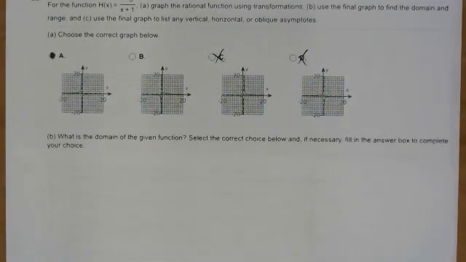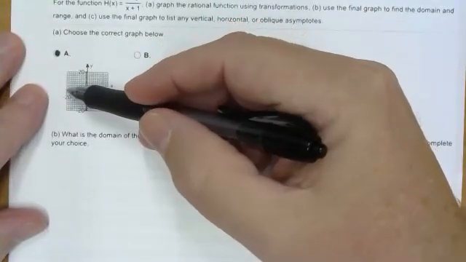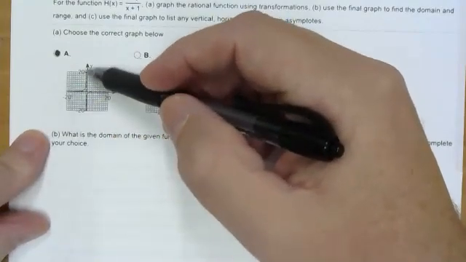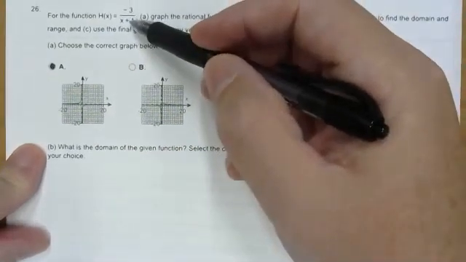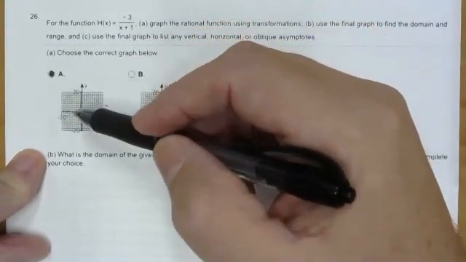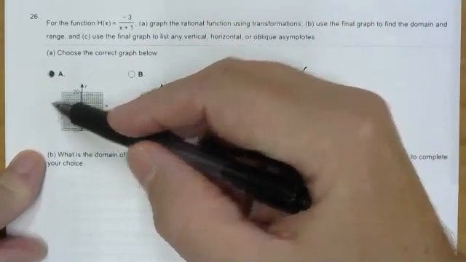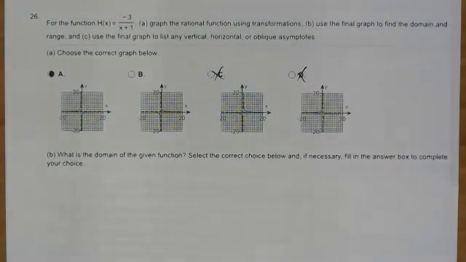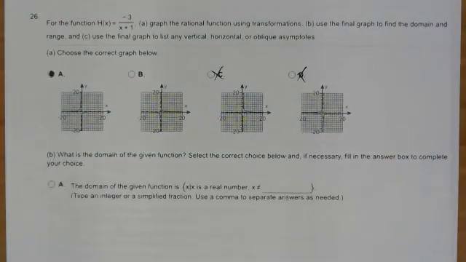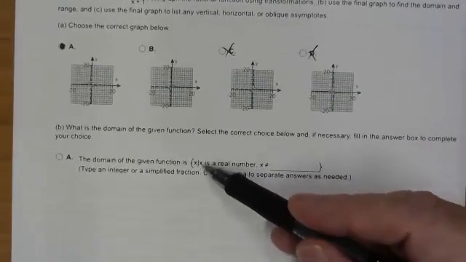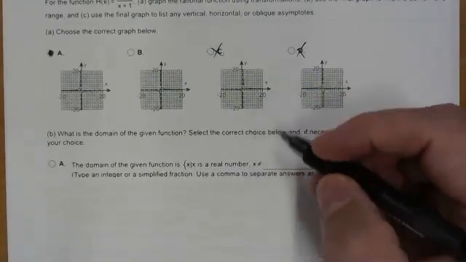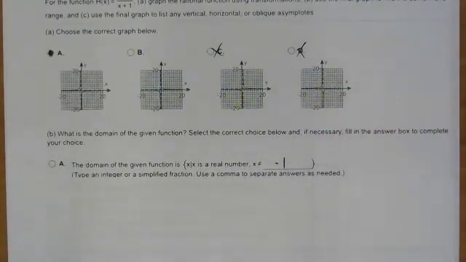Now a bunch of questions. What's the domain of the given function? Well, if I look at the graph, you can see the domain goes -infinity, but there's going to be a break or a gap here when x is -1. So the domain is not going to be -infinity to infinity. It's going to be -infinity to infinity with the gap at x equals -1. So here's the form they're saying. X is a real number. That means the domain is all real numbers except x cannot equal -1.